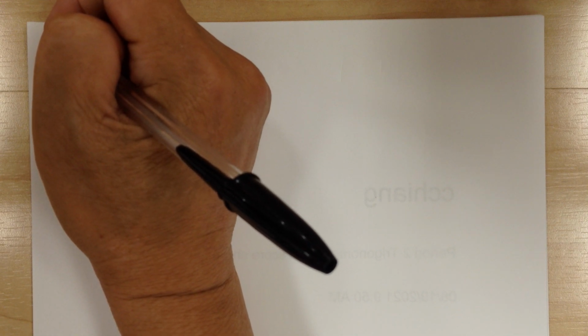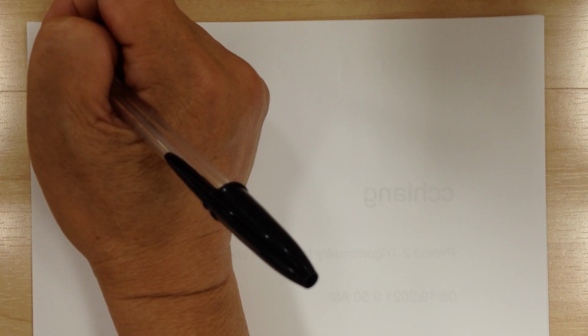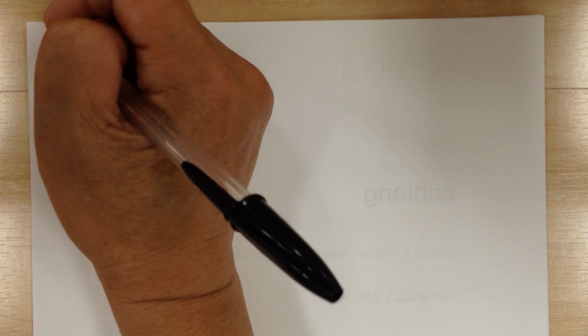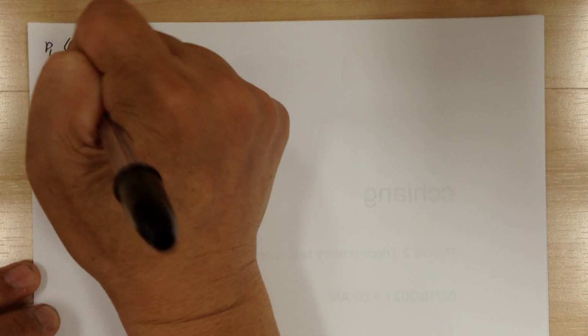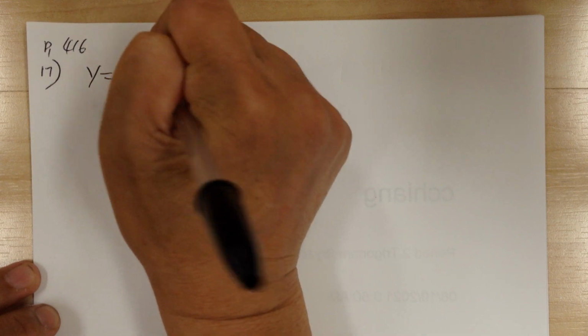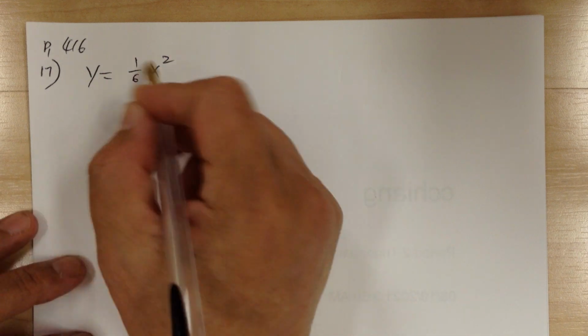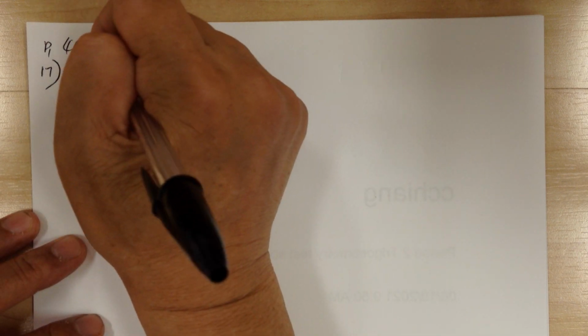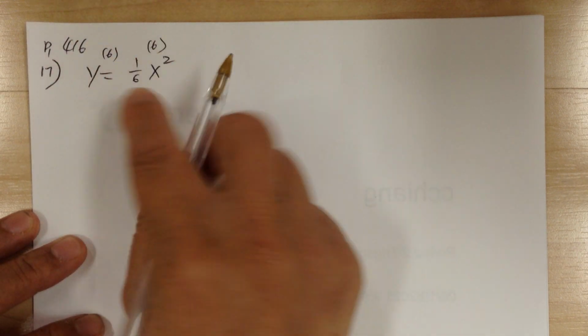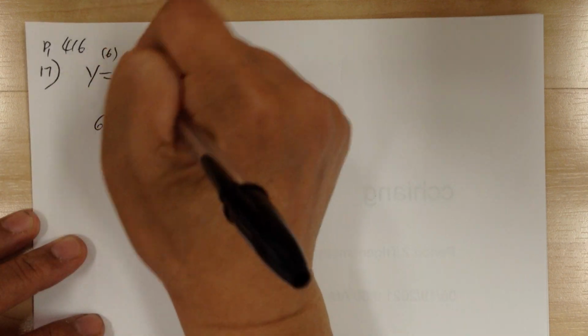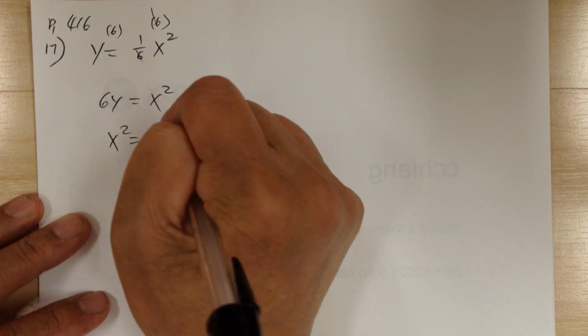Okay, number 17. You want to graph and find all this stuff. You've got y equal to 16x squared. Again, I'm going to put it in a better form because this is hard to deal with. I'm going to multiply by 6 on both sides. I don't like this book format. So you get 6y equal to x squared. I'm going to flip it over, so you've got x squared equal to 6y.